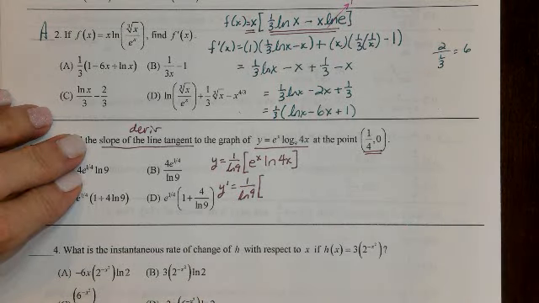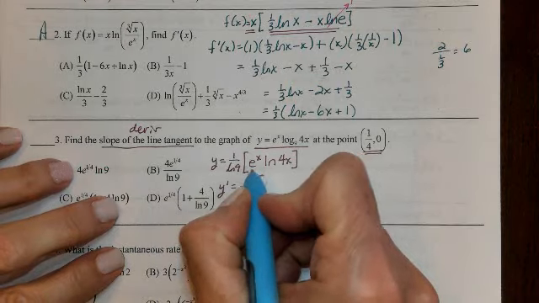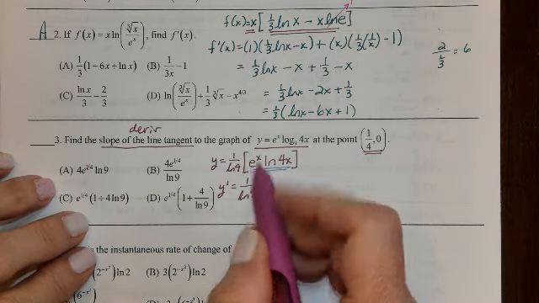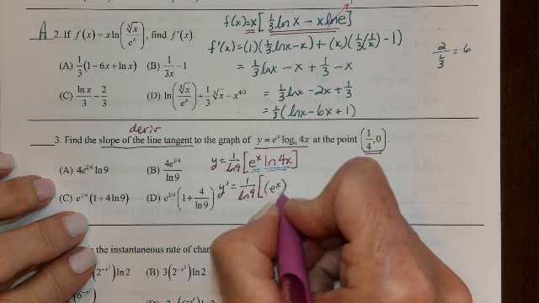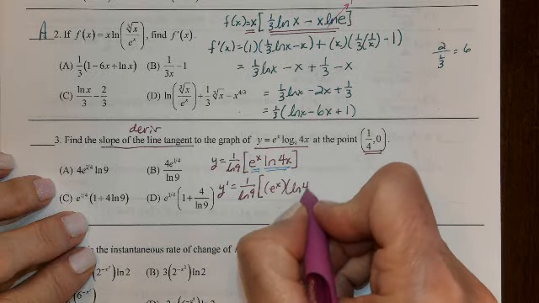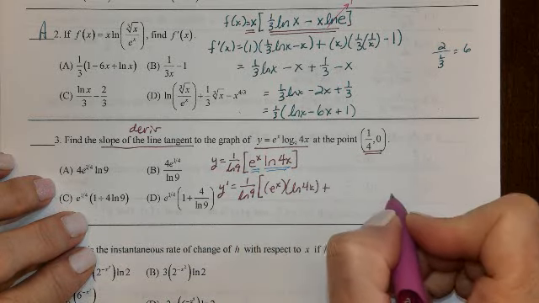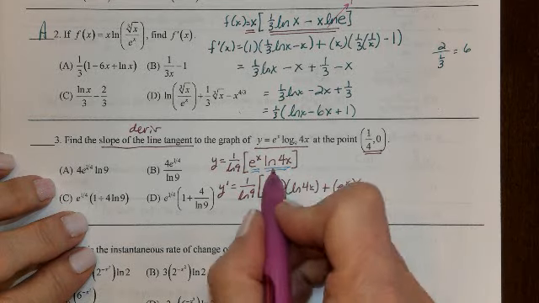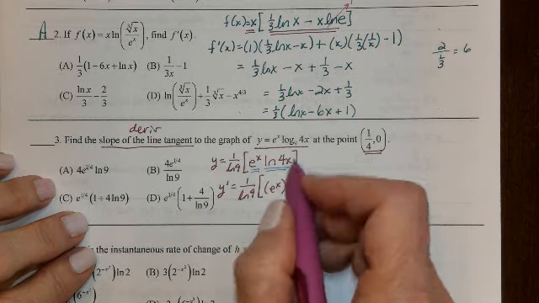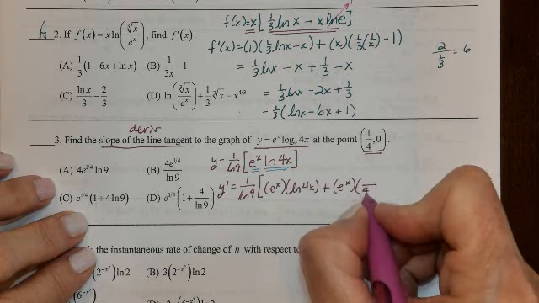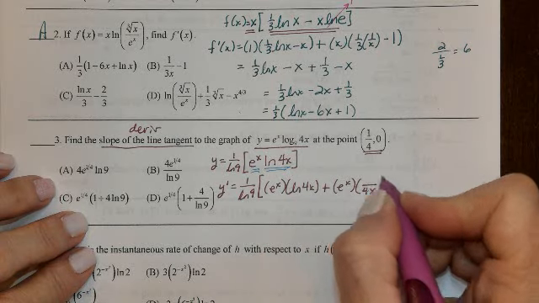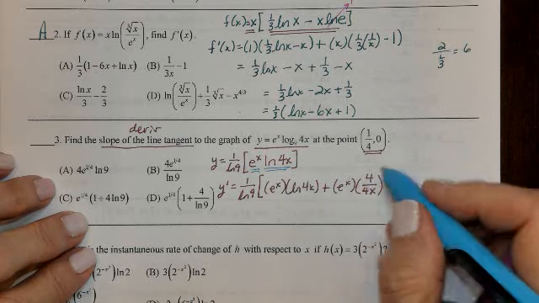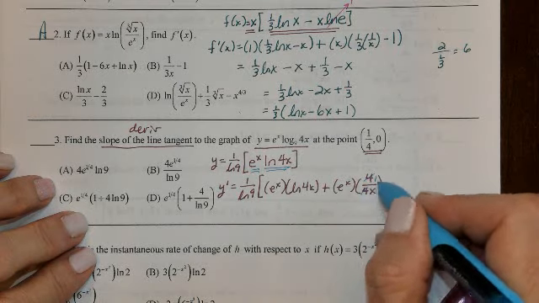And now I'm using the product rule, because I have 2 terms. So the derivative of e to the x is e to the x. Leave natural log 4x alone. Plus is part of the product rule. Now we're leaving e to the x alone and multiplying by the derivative of natural log 4x, which is 4x in the bottom, the derivative of 4x up on top. These 4's will cancel, and we have 1 over x here.